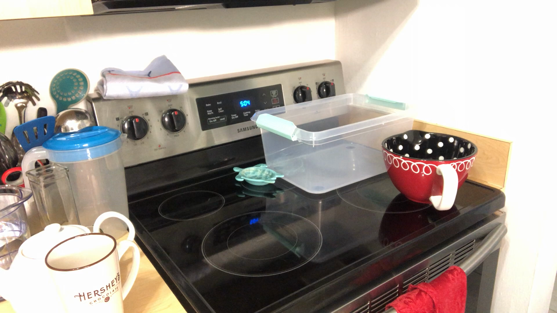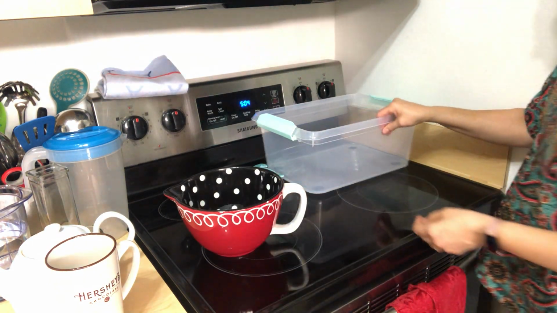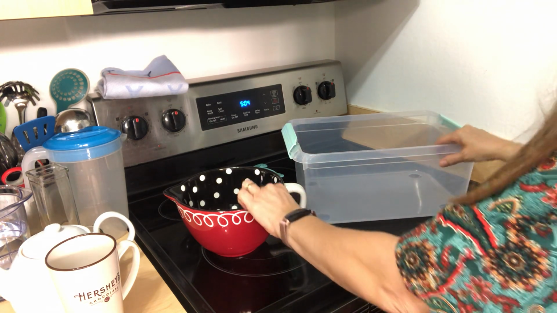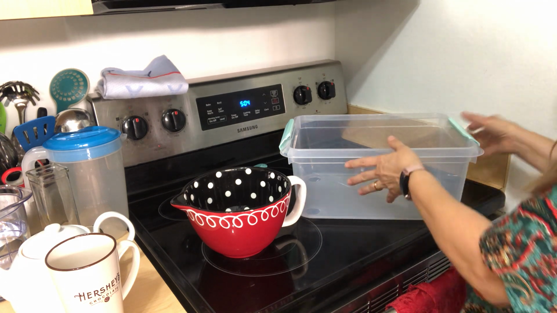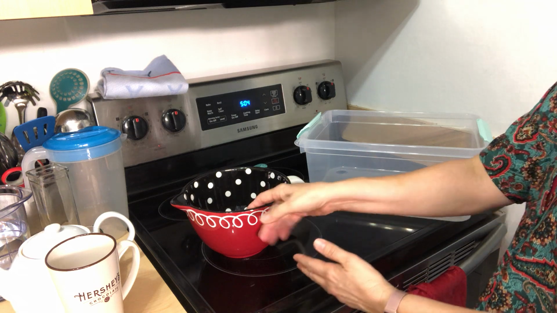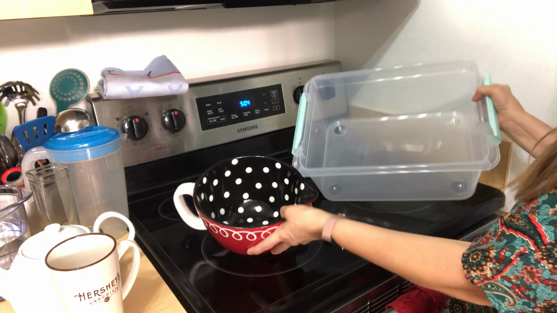Over here is one kind and another kind. So Mrs. Brown is going to make a cake. She's going to mix a cake. Will she be mixing a cake in this container or this container? Let's take a look at the insides.